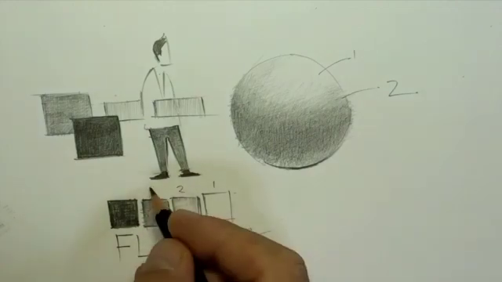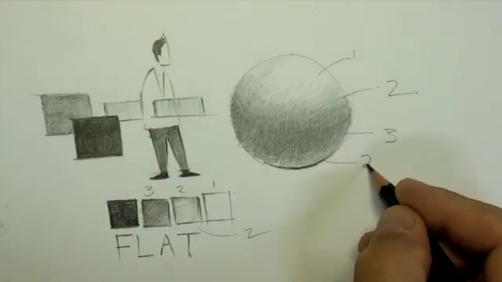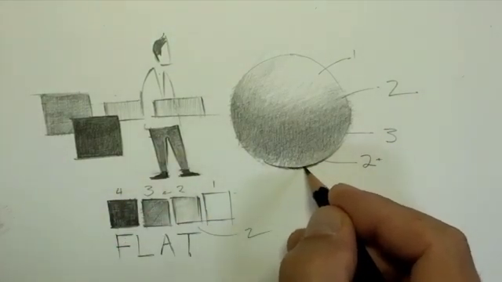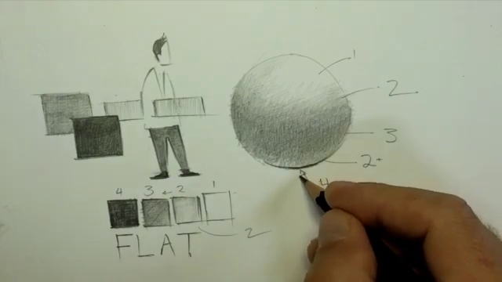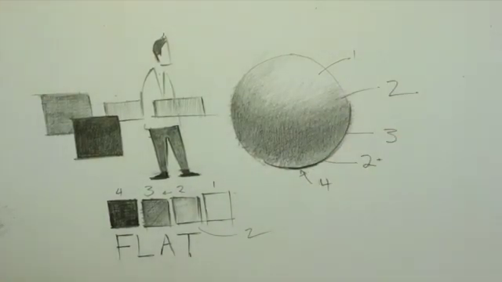So see how I'm labeling the tones? See how I give that guy a 2? So the reflected light is lighter than the core shadow. And the 4, the black, that's for my occlusion. That's for my shadow accent.